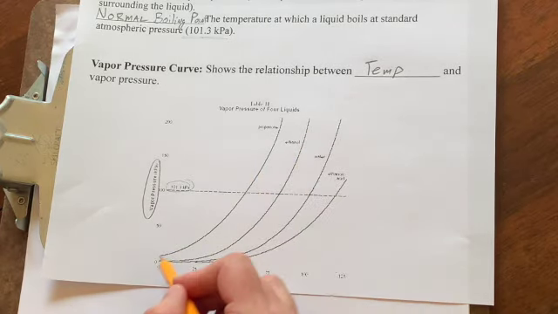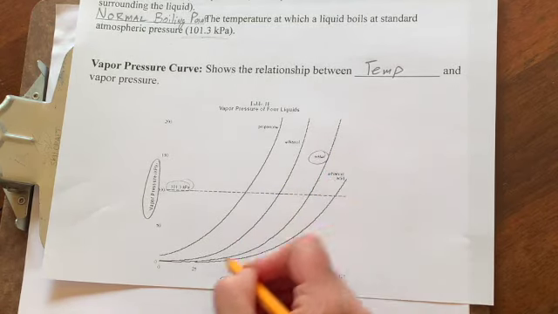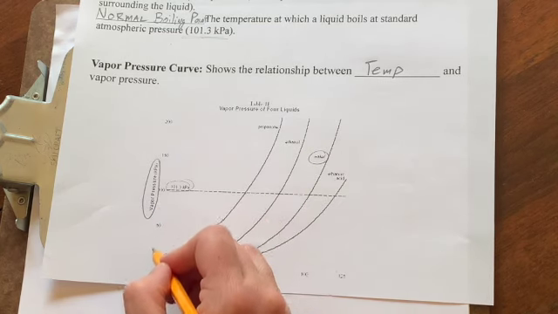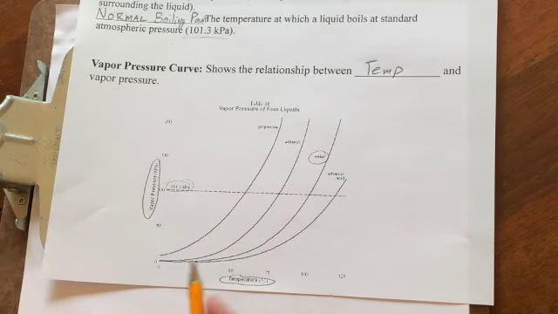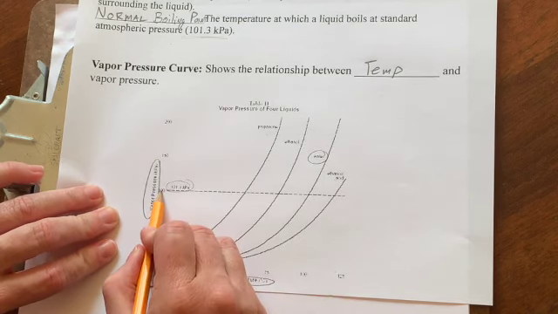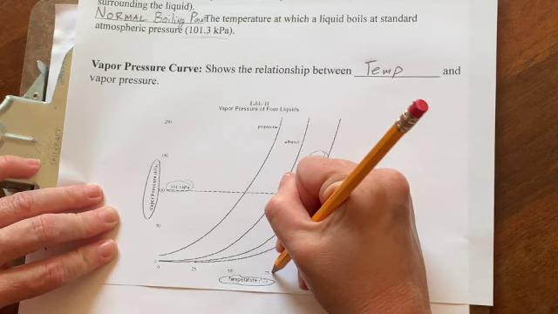Now, let's just take water, for example. We can have water boiling at any of these points, but the pressure is going to have to change. If I wanted to know, for example, what is the normal boiling point of ethanol, I'd go to my dotted line, I'd go over to ethanol, and then I'd go down, and I'm probably right around 80 for that.